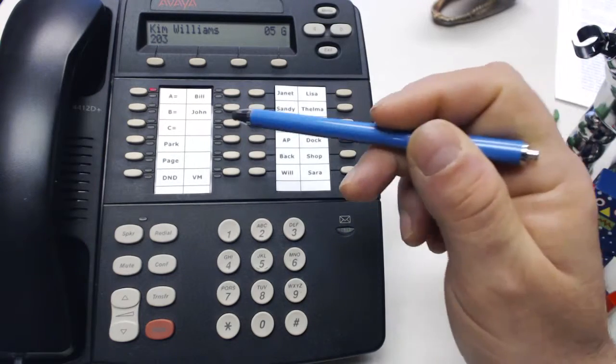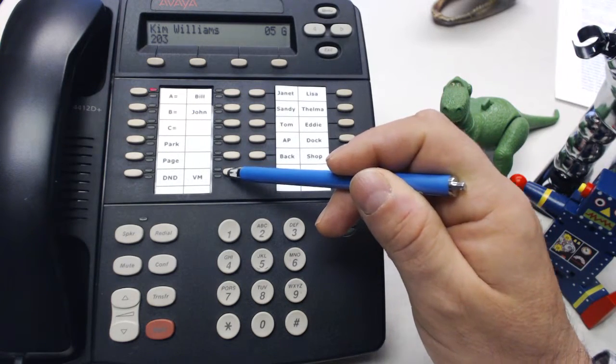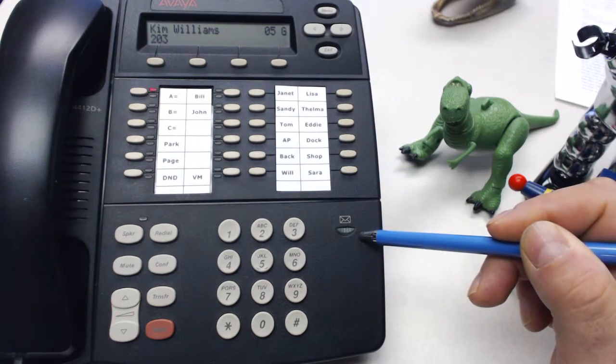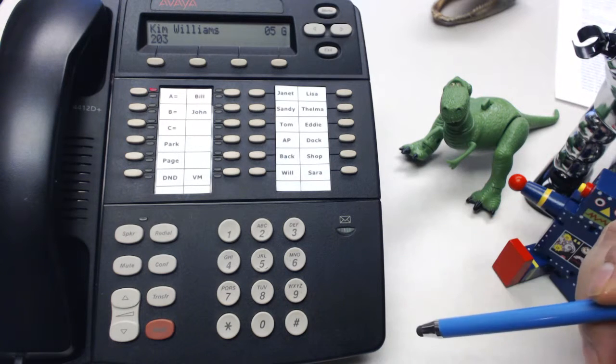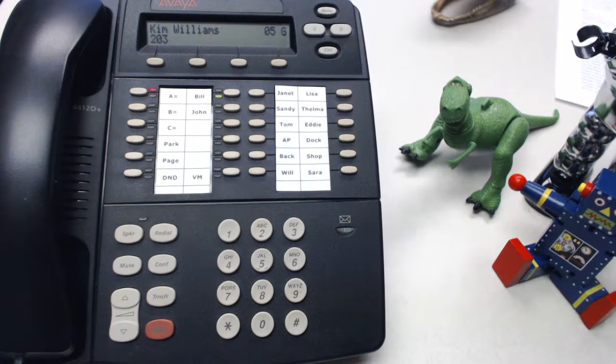On this system, we have a voicemail button to get into the voicemail system and a message light that lights up when there's a voicemail present. Let's leave a voicemail message.